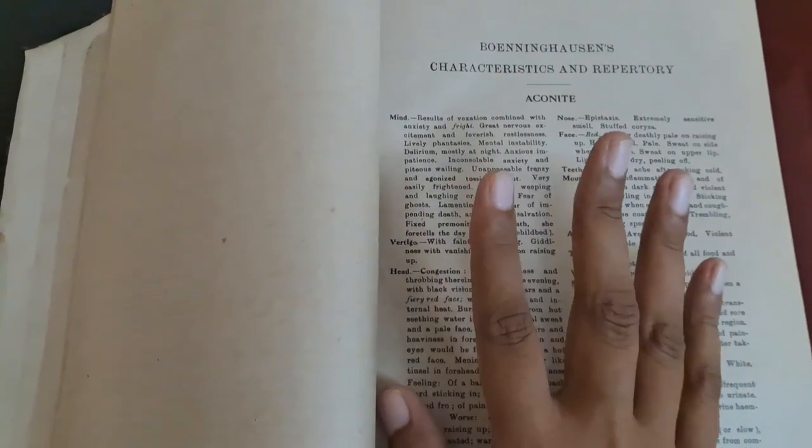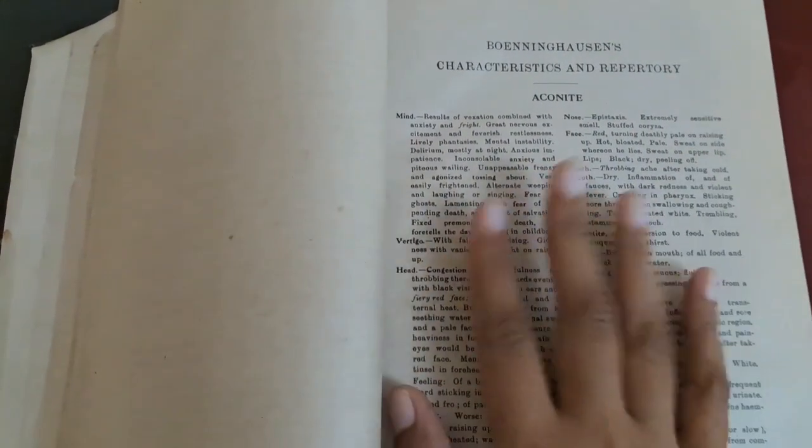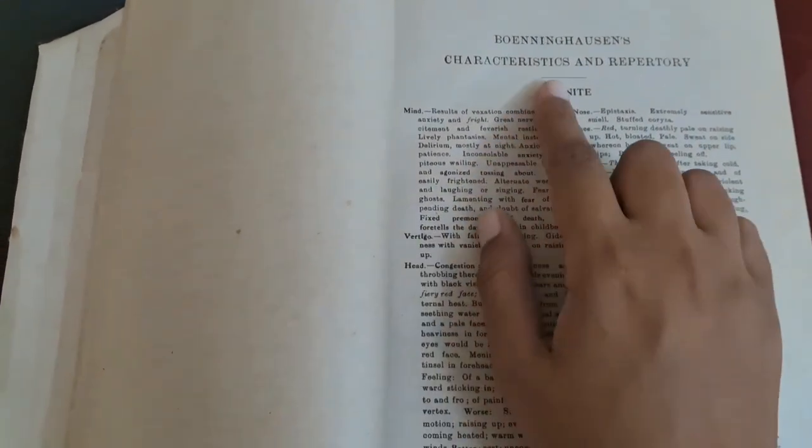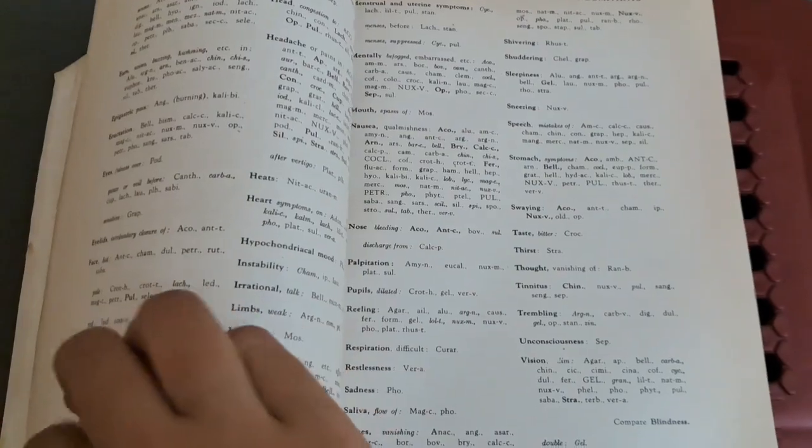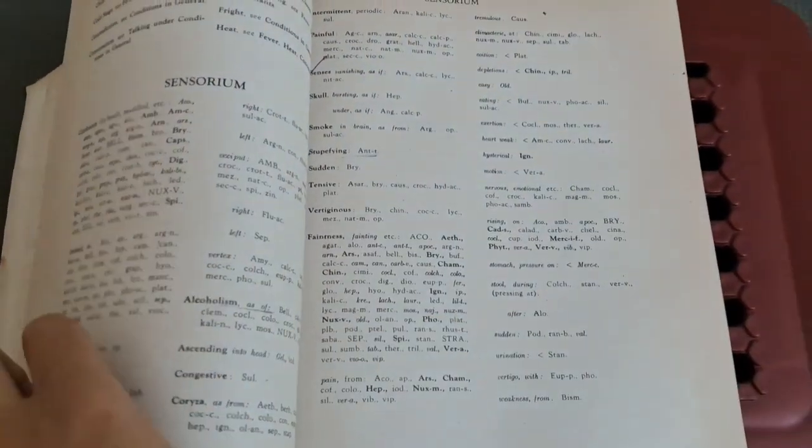So the first part is of materia medica, and here, aconite, all medicines are arranged alphabetically. The index is given at the back side of the book. So this is the first part with all the medicines, and in the second part you can see the repertory.